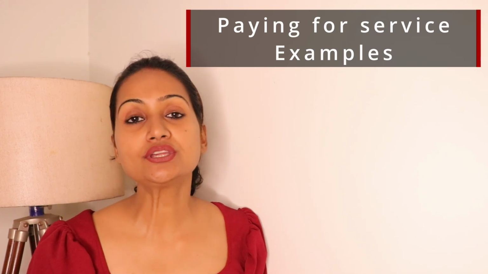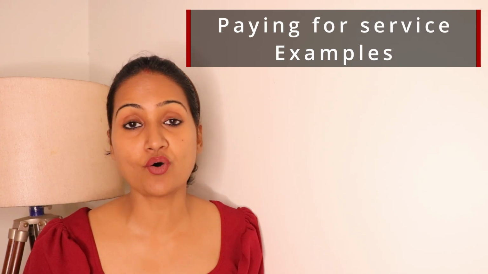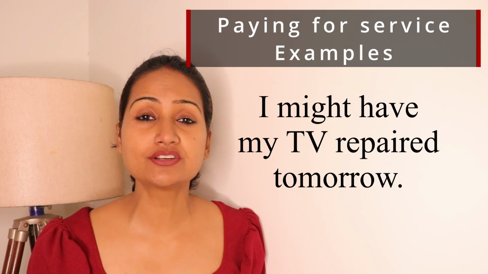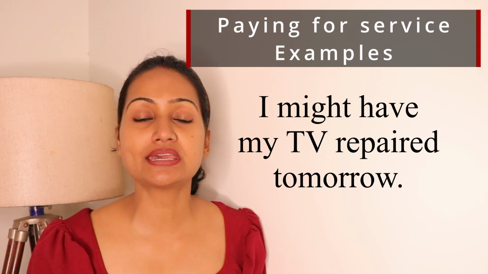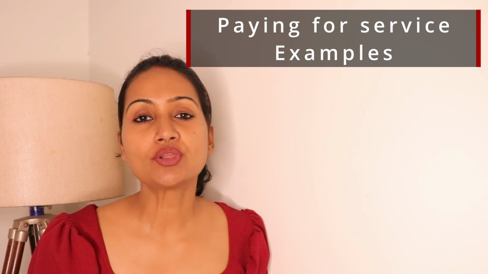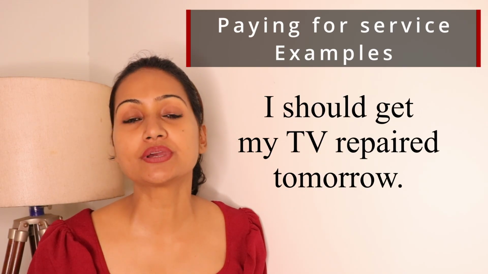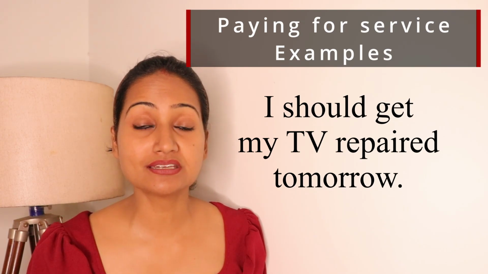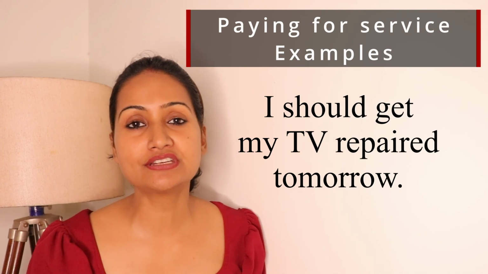In this situation, you can frame sentences using modal verbs also with have or get. For example, I might have my TV repaired tomorrow. So I'm not sure about it. That's why I'm saying I might have my TV repaired tomorrow. You can also say I should have or I should get my TV repaired tomorrow, because it's been so long and this is pending. So I think that tomorrow I should get my TV repaired.